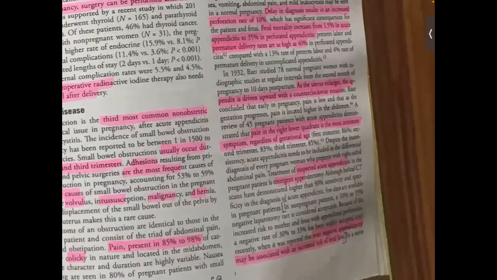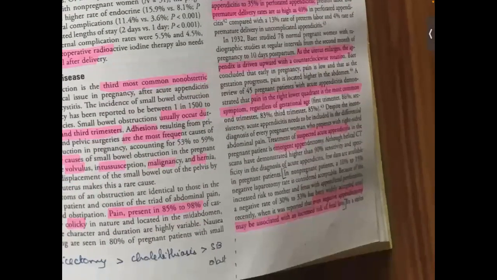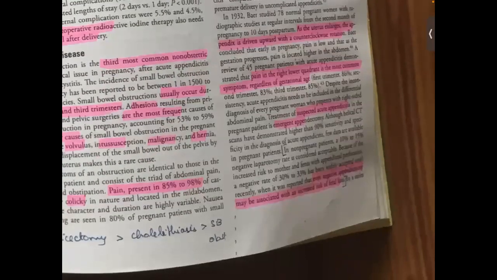Next, as the uterus enlarges, the appendix is driven upwards, with a counterclockwise rotation. So upwards and counterclockwise rotation. That is important. Pain in the right lower quadrant is the most common symptom regardless of gestational age. It can also be in the right upper quadrant. Suspected acute appendicitis, we should do emergency appendicectomy.